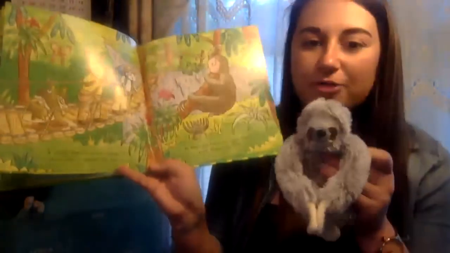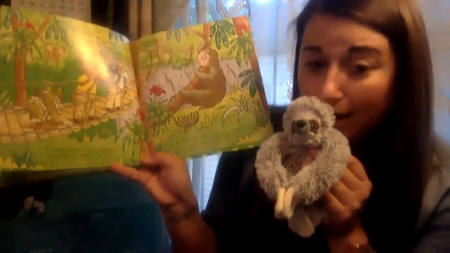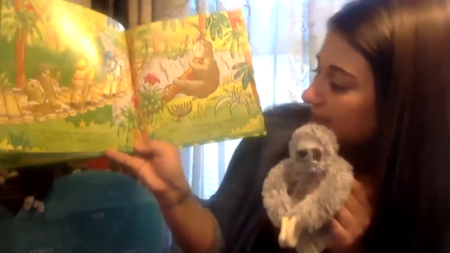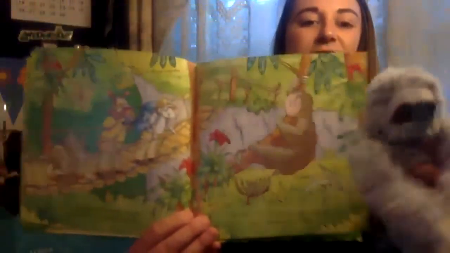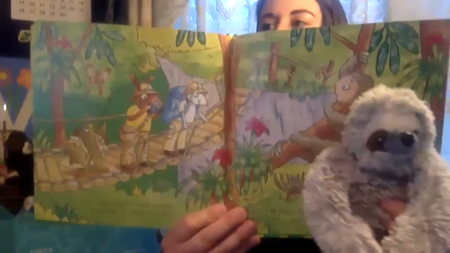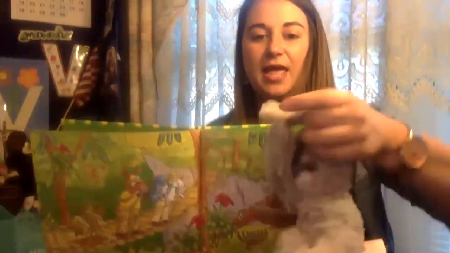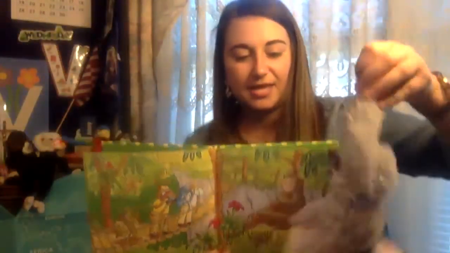So a sloth moves very slowly. How shy it might seem to be. It likes to live alone and hardly ever leaves his tree. So a sloth lives in the rainforest, and they like to hang up like this or upside down, right?